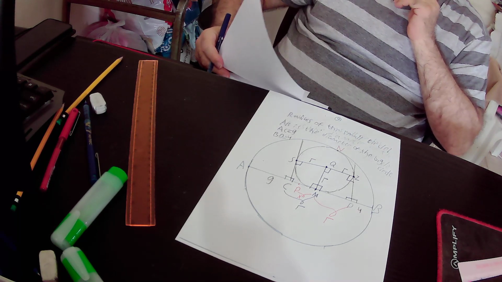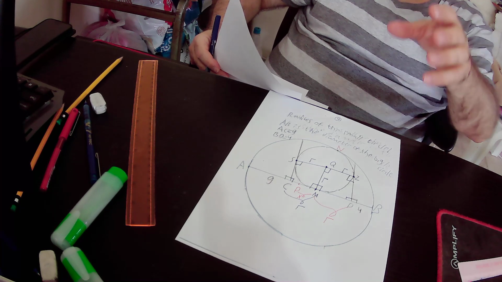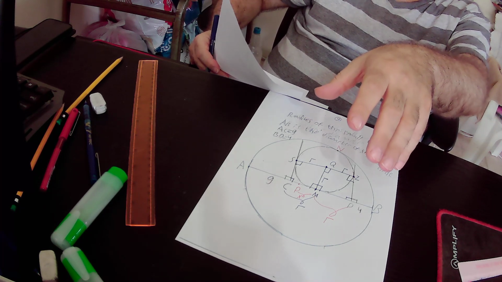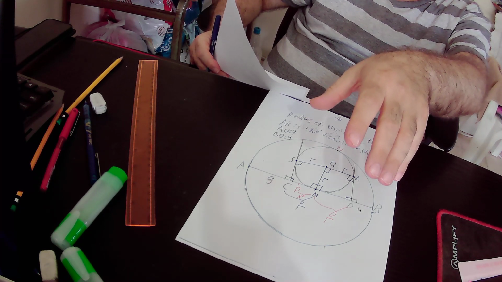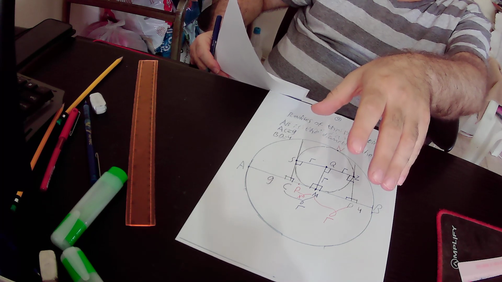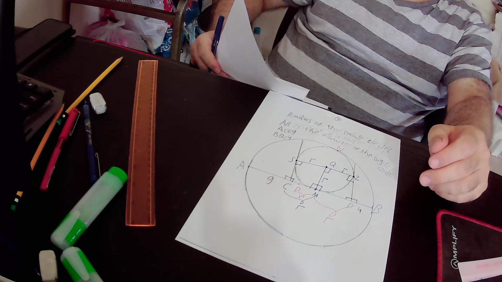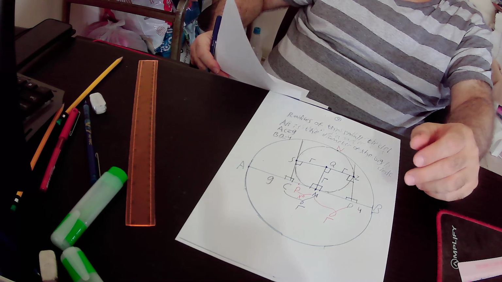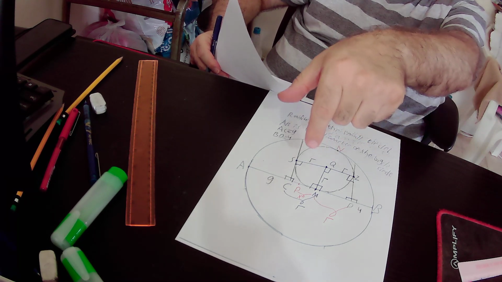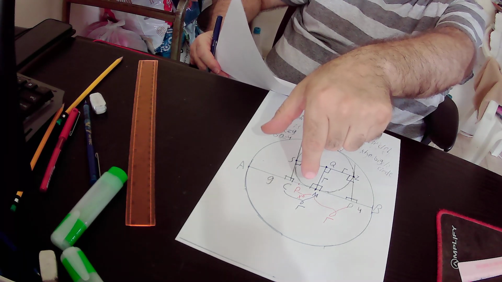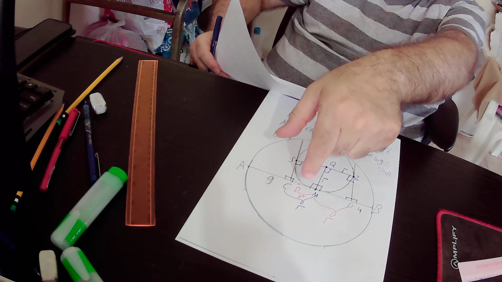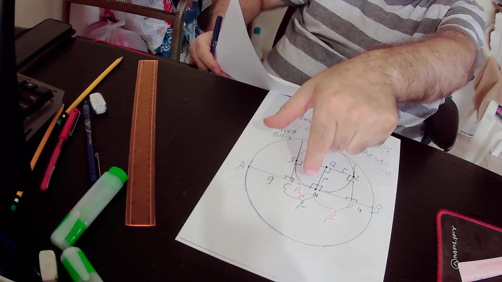In the next step we will calculate the radius of the big circle in 2 different ways. We know that the radius of the big circle equals AP, because P is the center of the big circle.